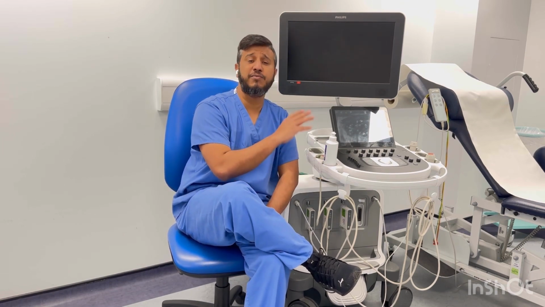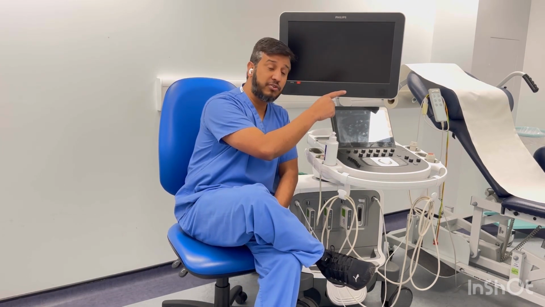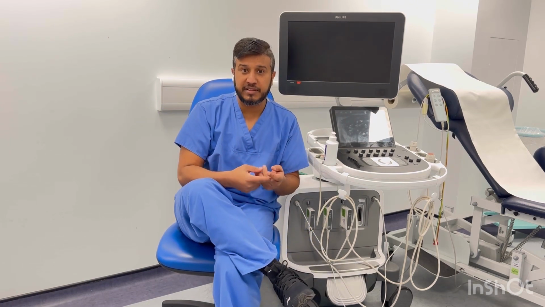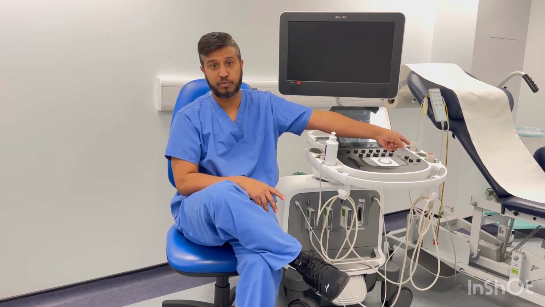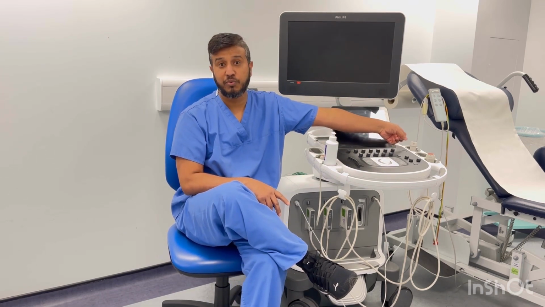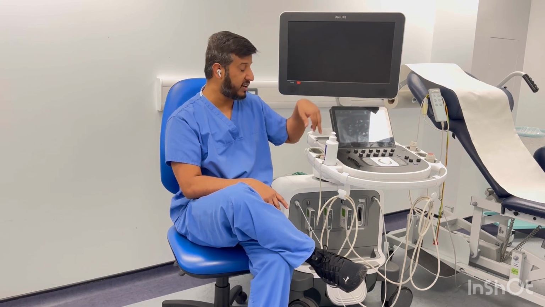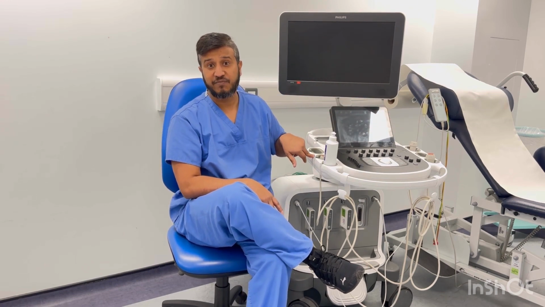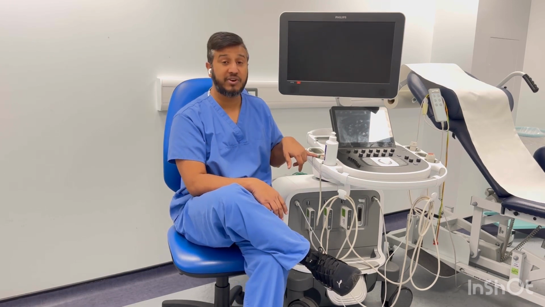If your patient is an adult, you are going to use the adult probe. This is a very simple thing. Once you come in and see your patient is an adult, you use the adult probe. If your patient is pediatric, you use the pediatric probe, and if it's an infant, you use the infant probe. And you will recognize the probe from the frequencies written up here.